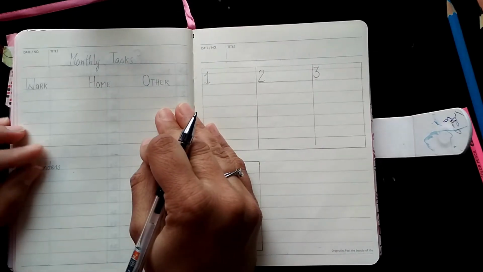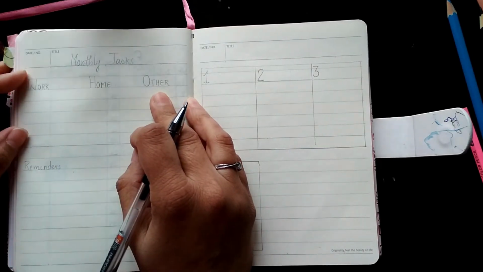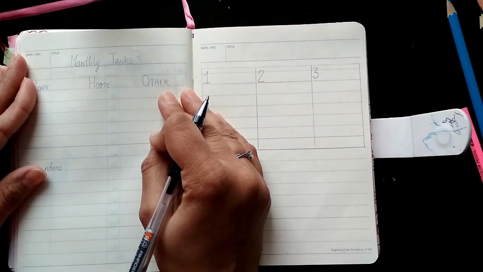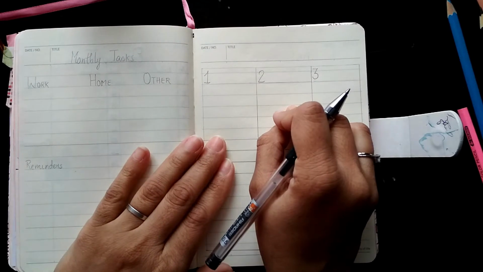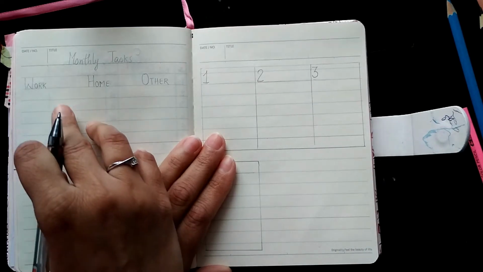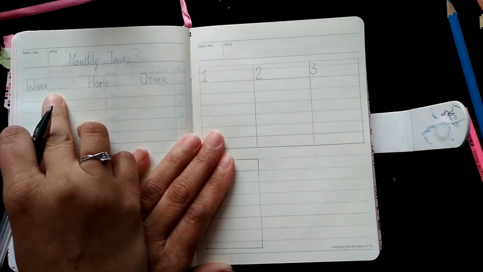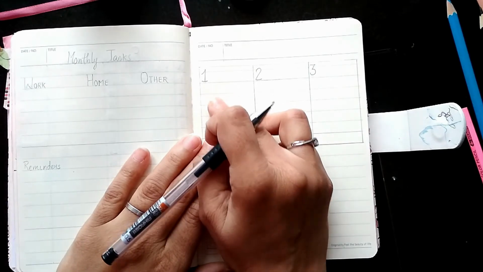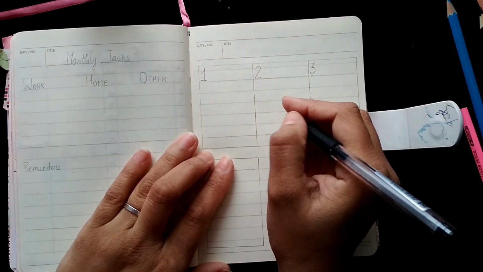Next is monthly task. I have divided them into 3 sections: work, home and other. I simply prioritize my 3 goals for each section and write them here. Further, I divide them into daily tasks so that you can do it in weekly progress and you have no burden for any of your goals and you can achieve them on time. And you can write a to-do list here.